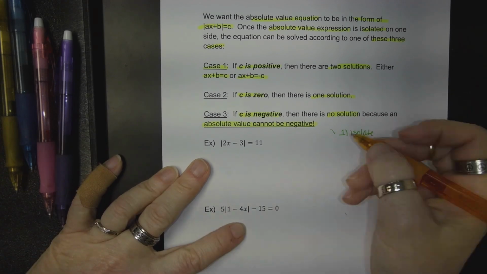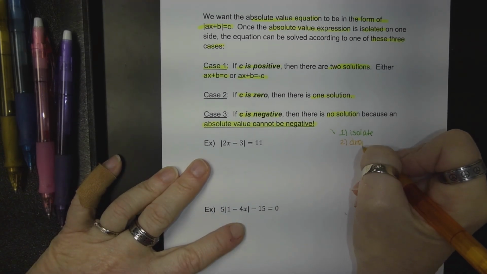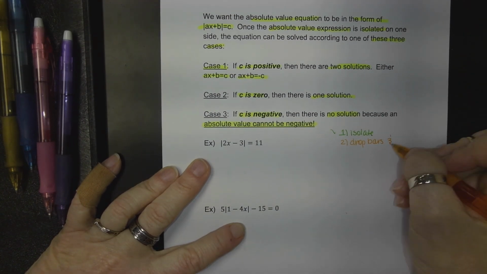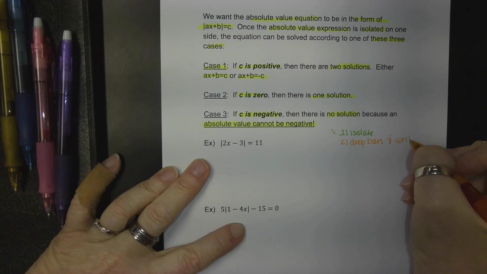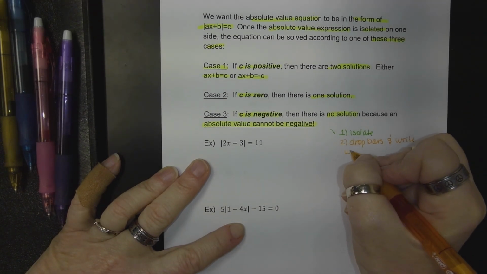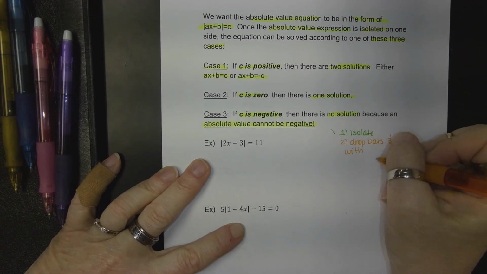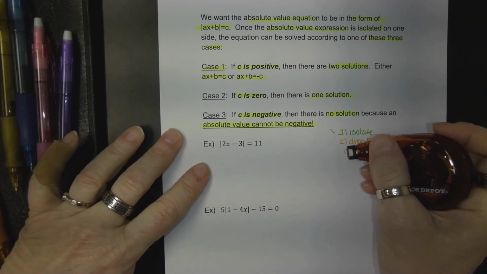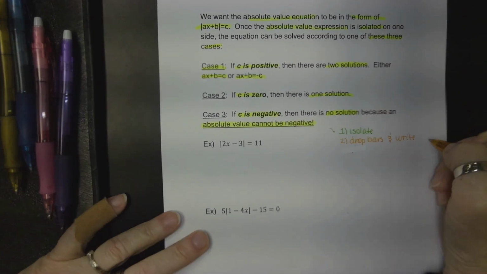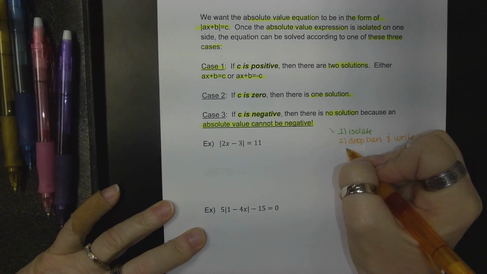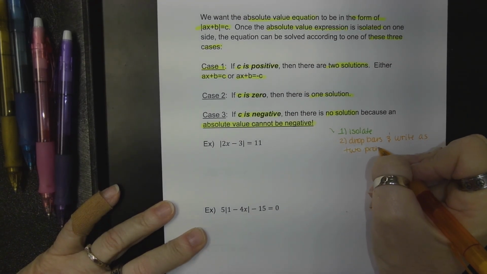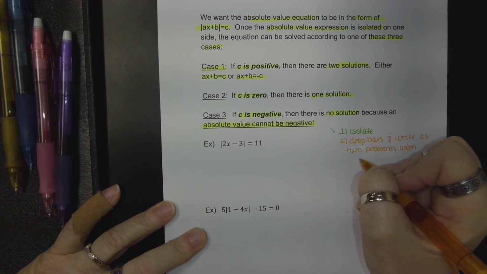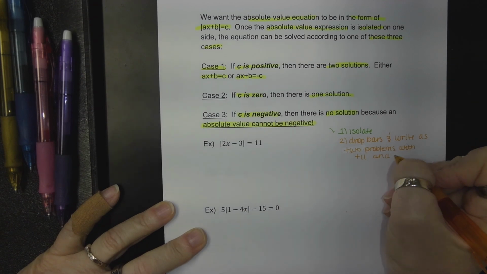Second step, we drop the bars and we write it as two problems, with a positive 11 and a negative 11, okay?